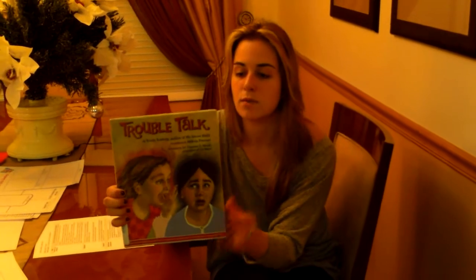The materials that I'm using for the unit is the book Trouble Talk by Trudy Ludwig. So it really relates to what Jada would be seeing in school right now, connections with friends. So I think it's easier for students to understand what they're reading when they can make a connection to it.